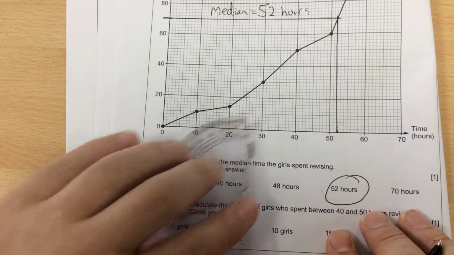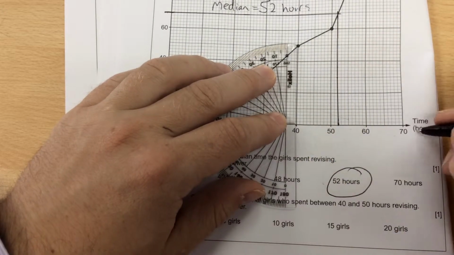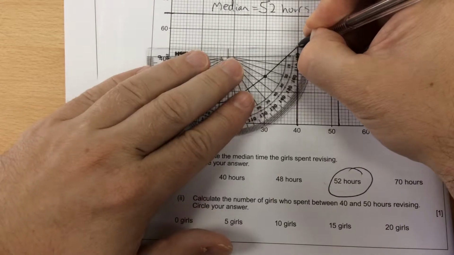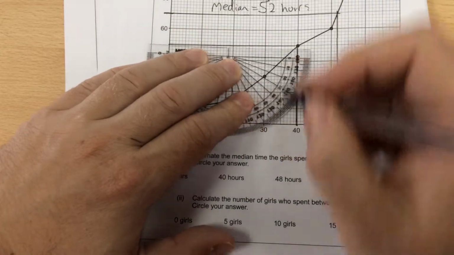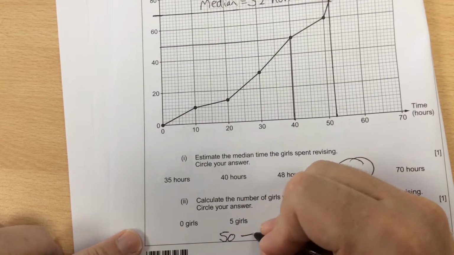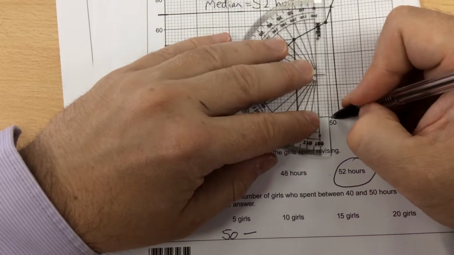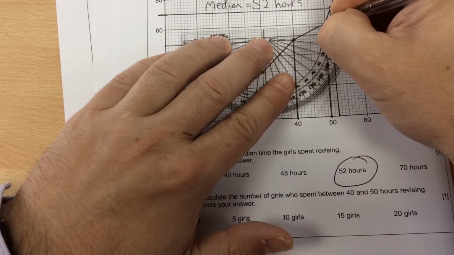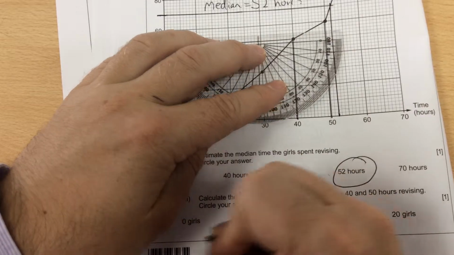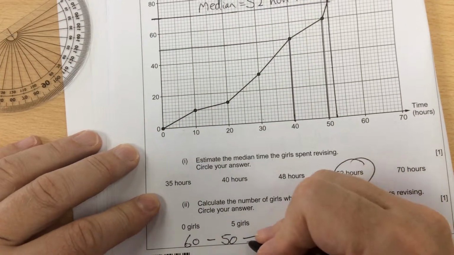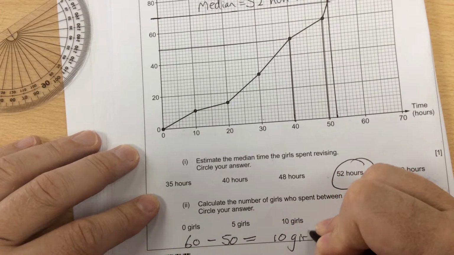Okay, so in this question, for the number of students who spent 40 hours, I'm going to go up to 40, and that tells me 50 students had spent 40 hours or less, and the number of students who'd spent 50 hours or less would be 60 students. So I've got 60 take away 50, which is equal to 10 girls. So the answer to that one is 10 girls.